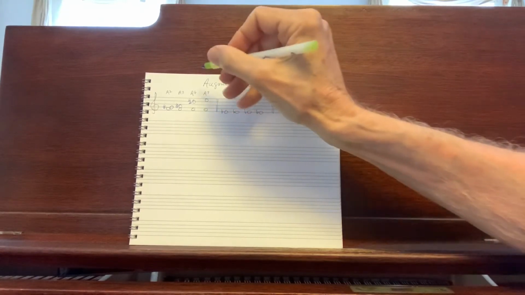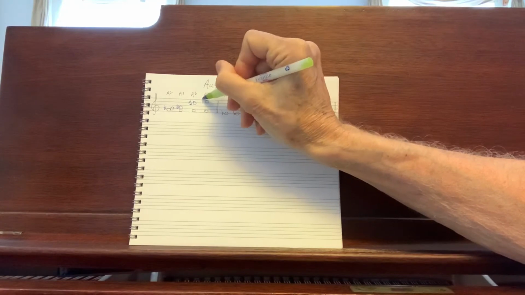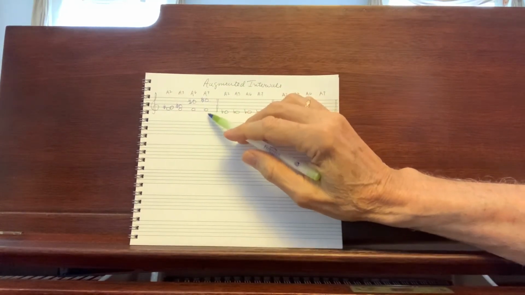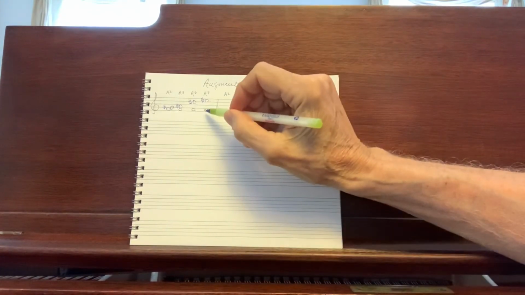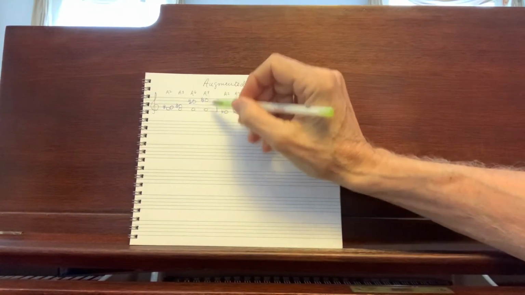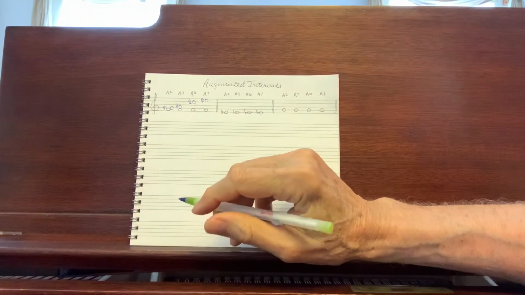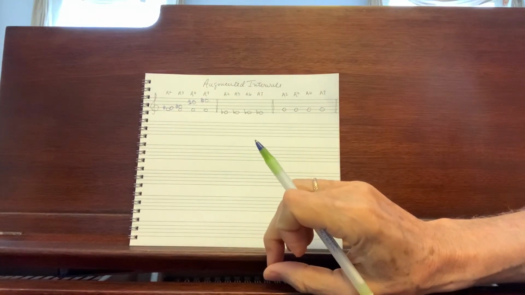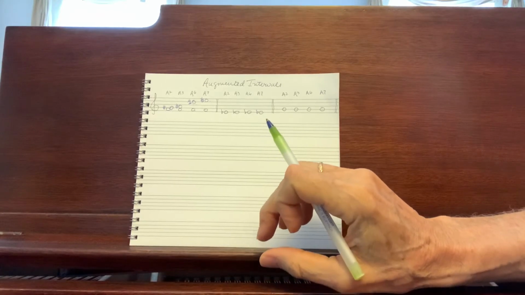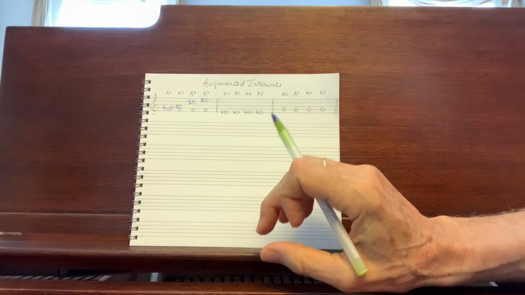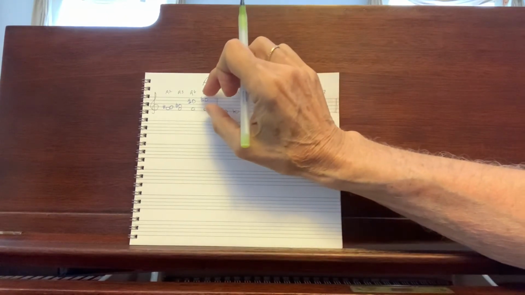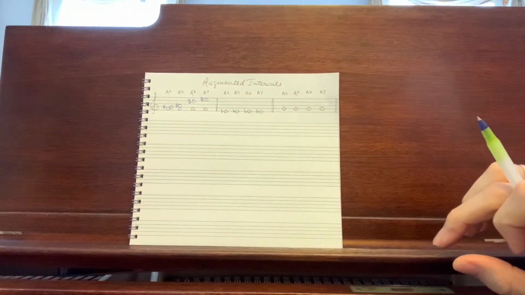Therefore, I'm going to sharp the E. And that sounds like an octave, because we have F to E sharp, and E sharp is an F. But on paper, it's 7 steps, so it's a seventh. So don't let the sound of the interval confuse you or distract you from what's appearing on the page.